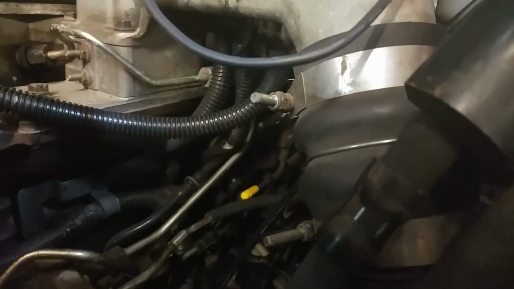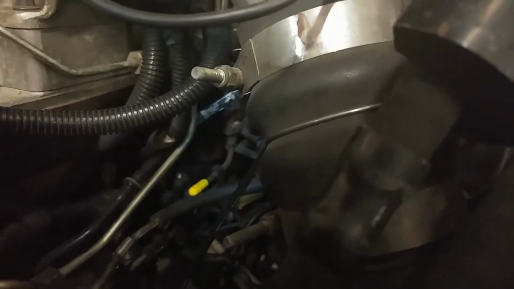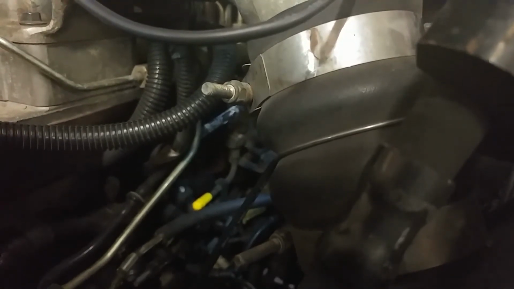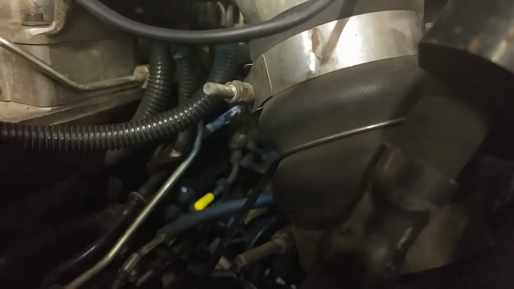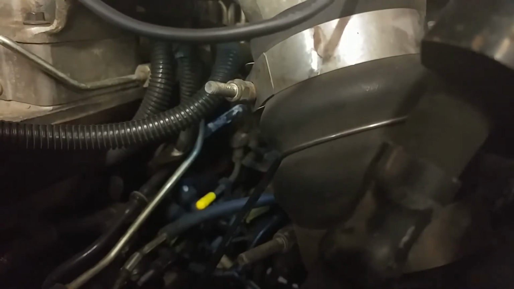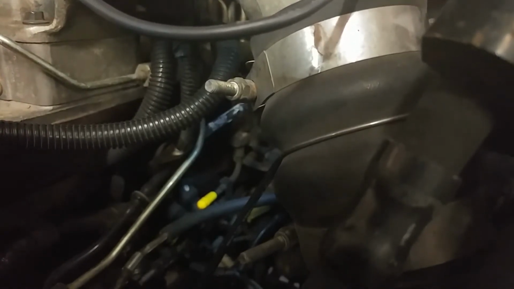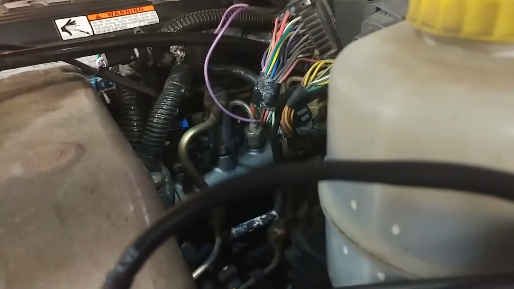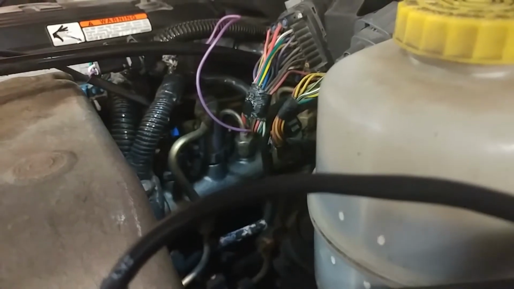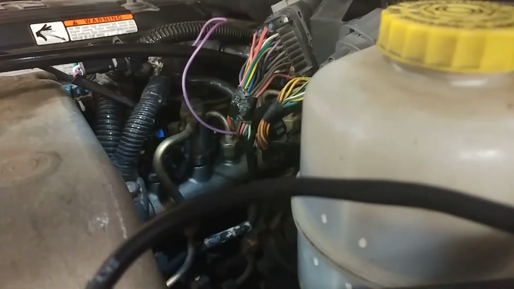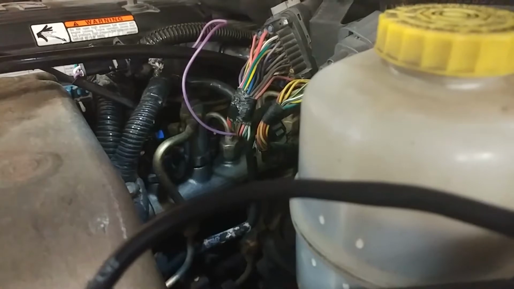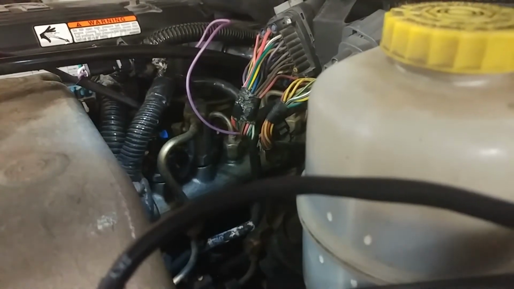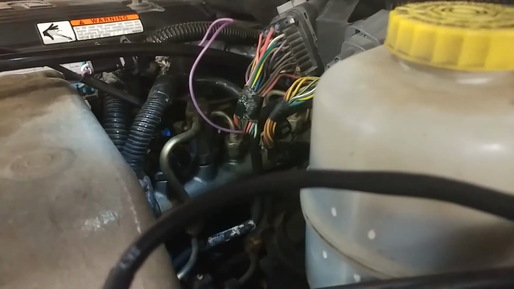So what's on the other side of this banjo fitting where this yellow vinyl cap is connected, that is drilled through the fuel filter canister, and we join our returns all together into one. And what's on the other side is this rail pressure relief valve. In the event that the system is generating too much pressure, this valve would open and the fuel that remains would be sent back to the fuel tank.